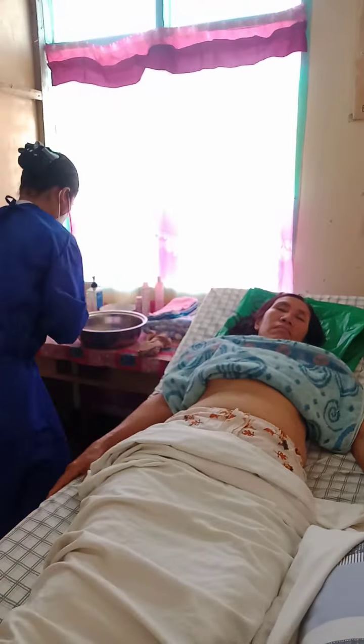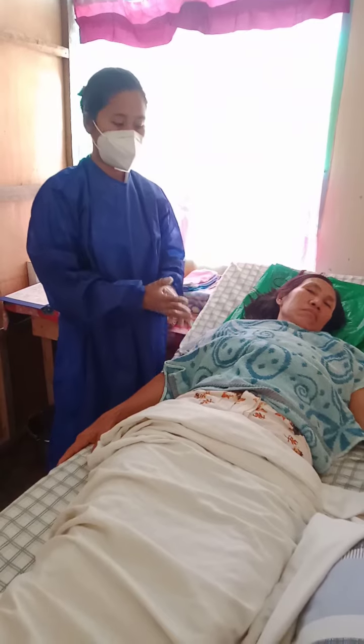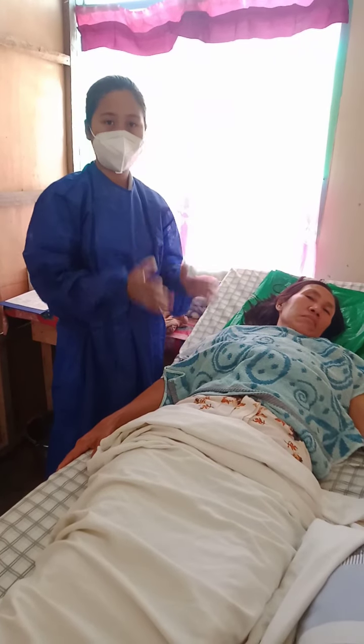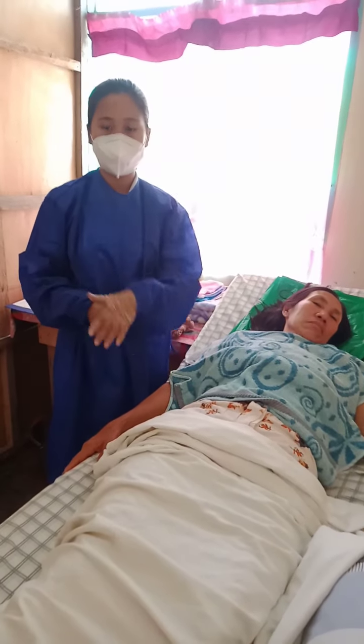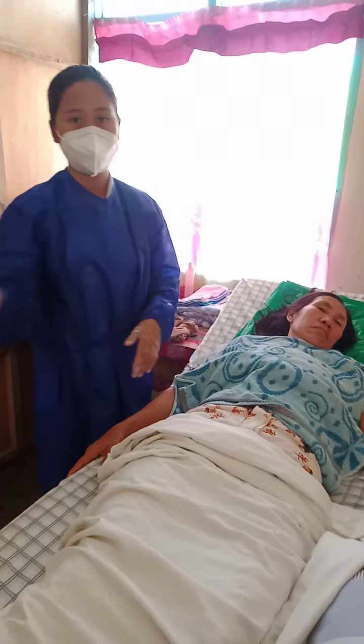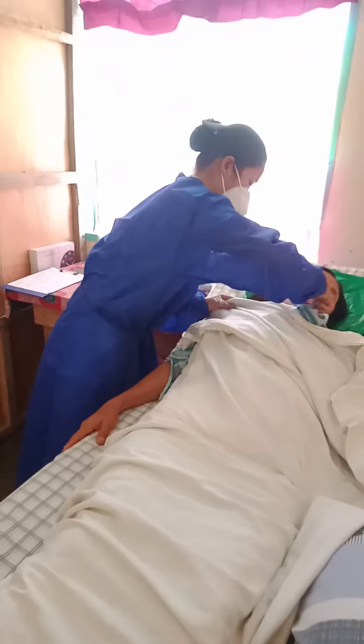After cleaning the abdomen, return the blanket to its position and expose the legs of the patient. So next I am going to clean the legs of the patient. So I will turn back the blanket and remove the towel. And I will expose the feet of the patient.